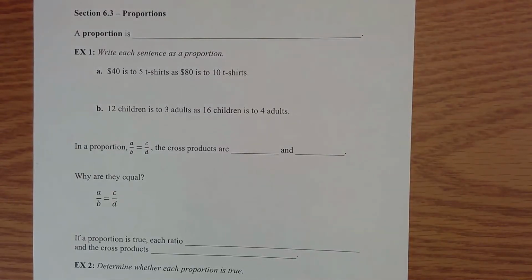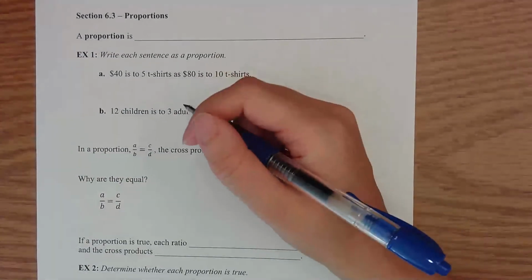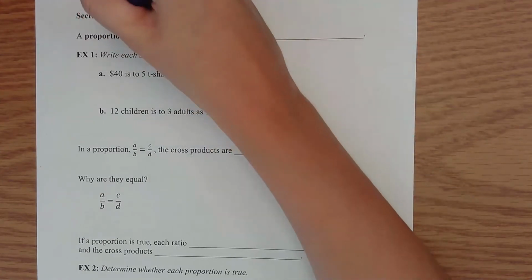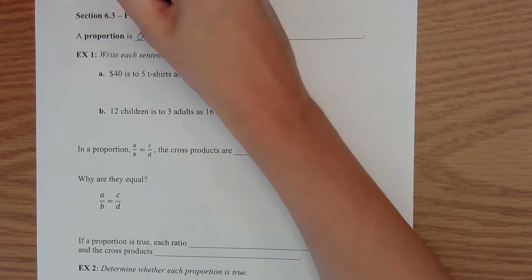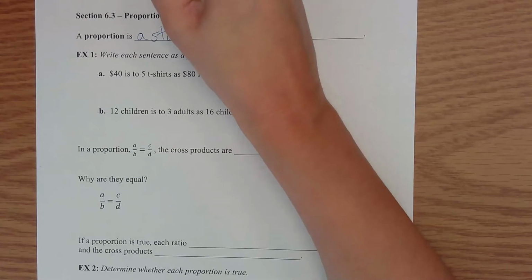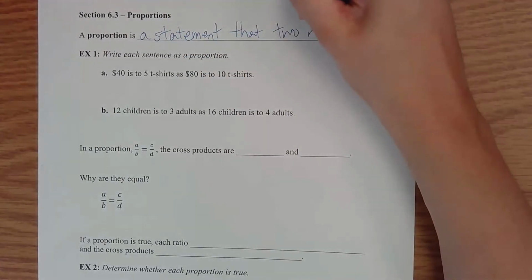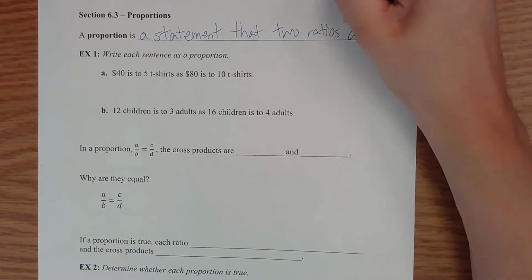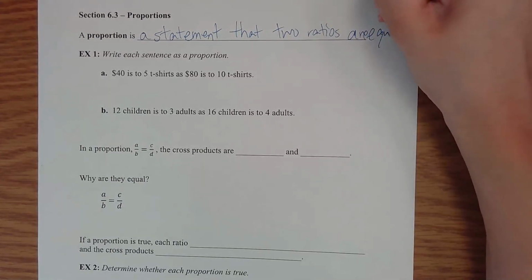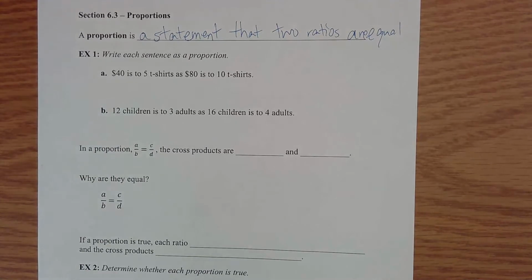Everybody, welcome to our section 6.3 video lecture on proportions. So first off, what is a proportion? A proportion is a statement that two ratios are equal. Okay, so we're going to have ratio equals ratio. That's what they look like.